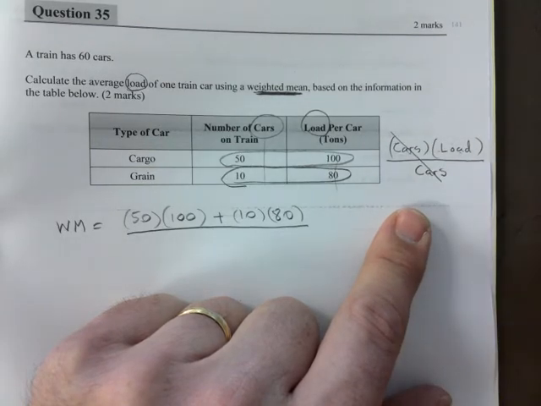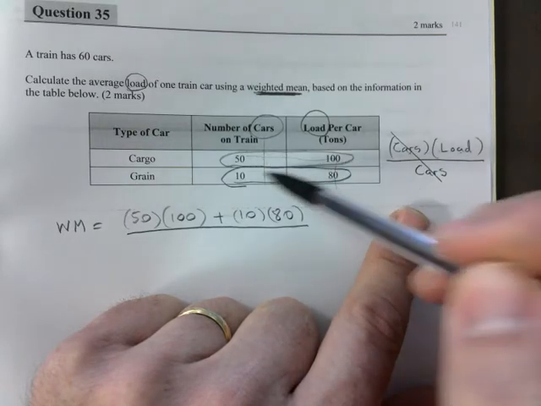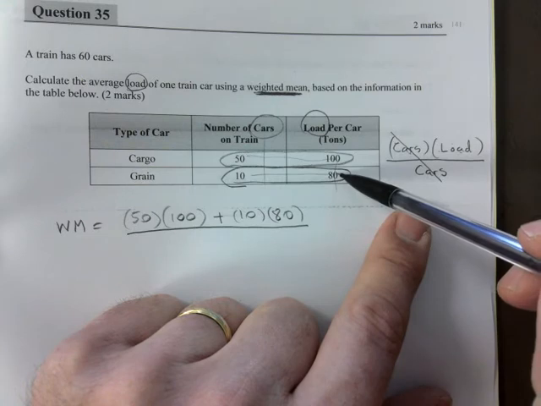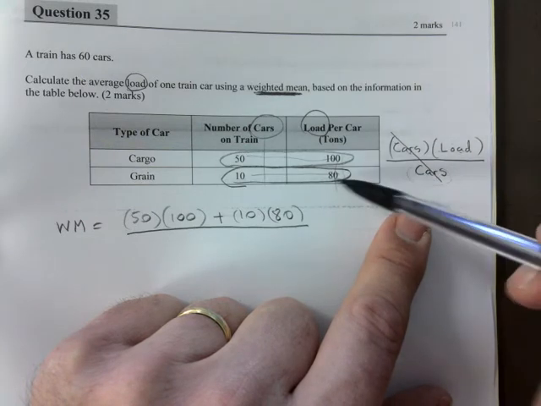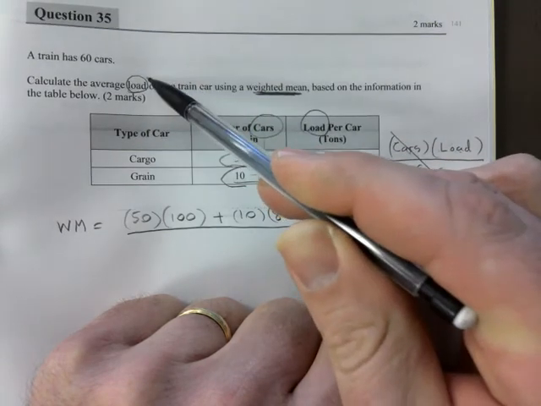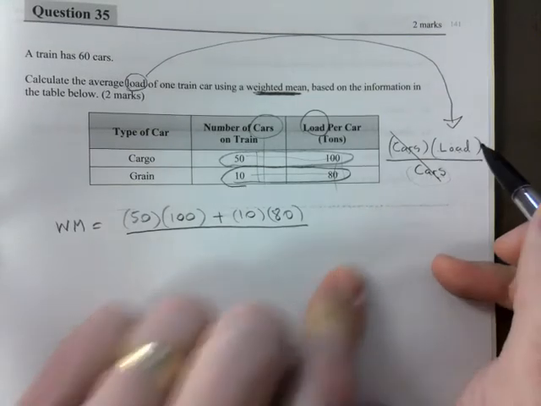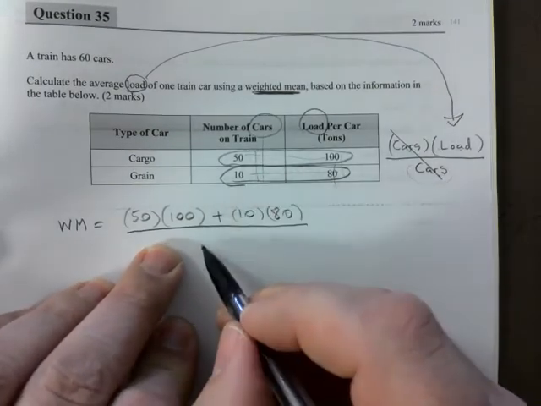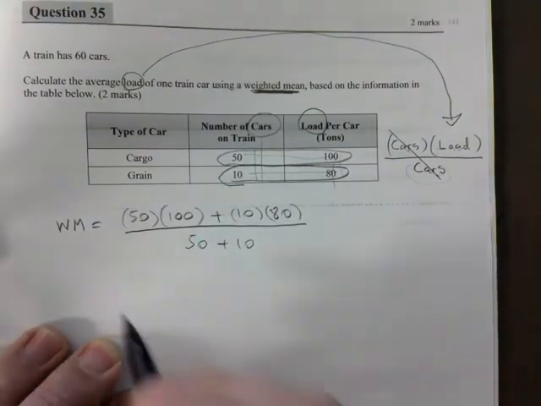Okay? So read the question. Like, how did I come up with these two? Well, that's what you always have to do. You always have to multiply them. And then you determine, is it going to be the total load or the total cars that go down here? It always goes back to the question, right? So now you take your train cars, 50 plus 10. That's what's going to go in the denominator.